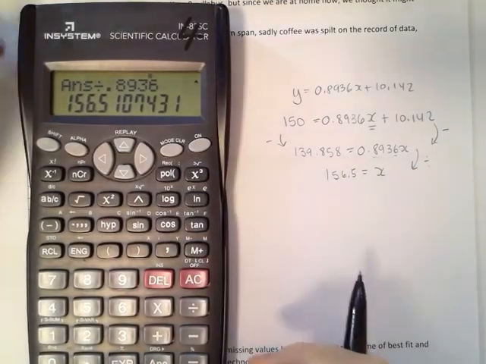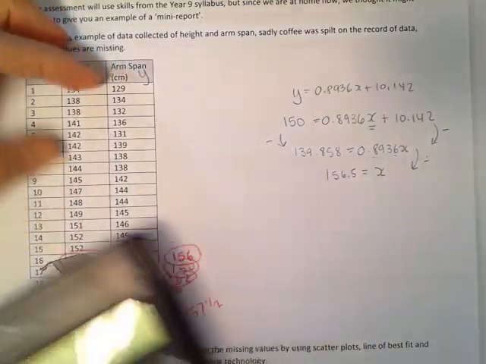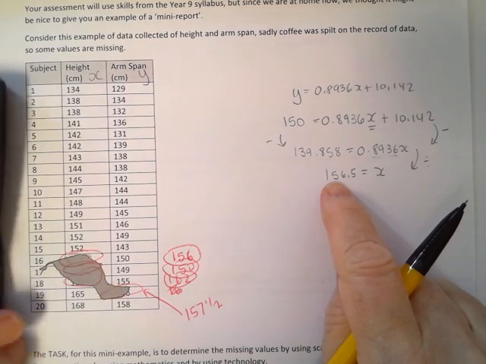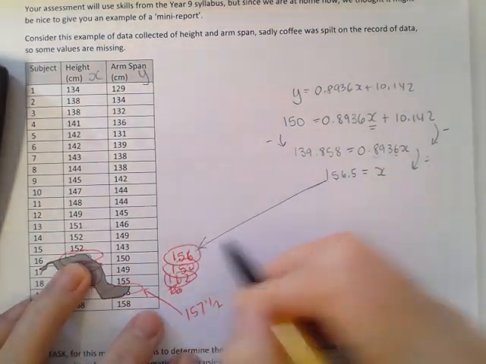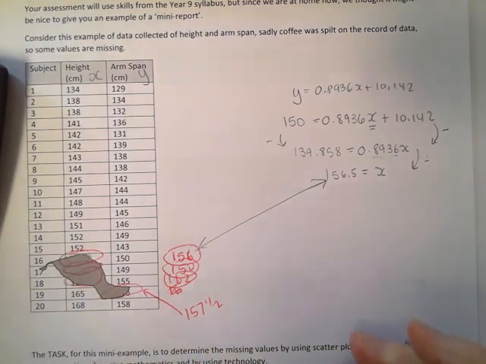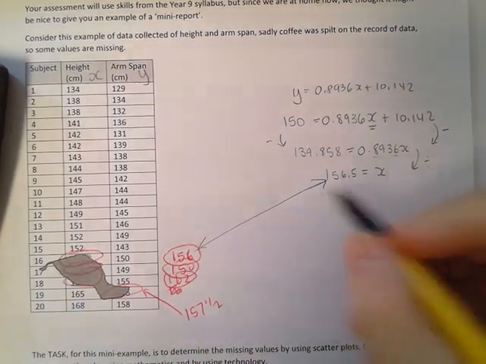Well, in these we really didn't have any decimals, did we? So I'm going to say 157 maybe, or 156 or 157. And look, it's almost exactly the same. So that tells me that my line that I drew is a really good line. And I might do a couple more.